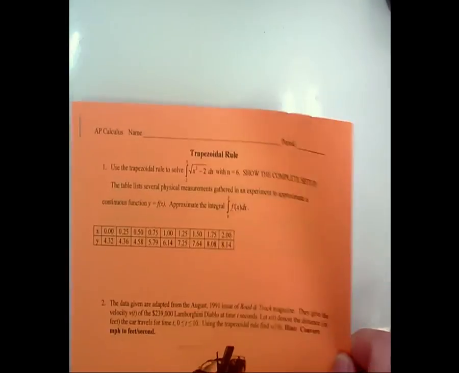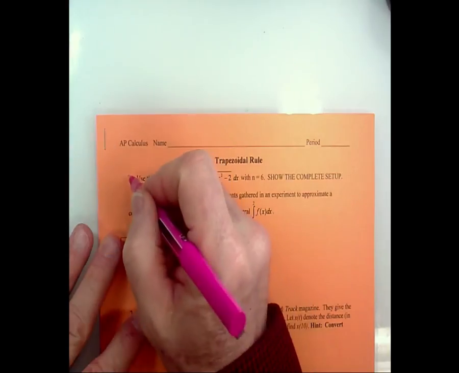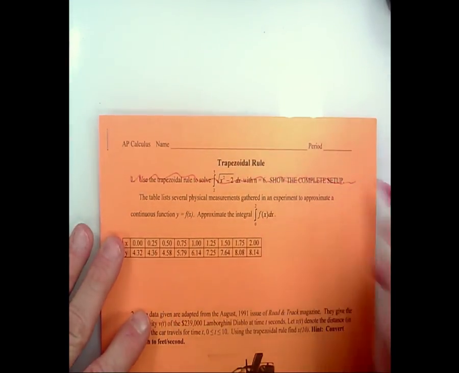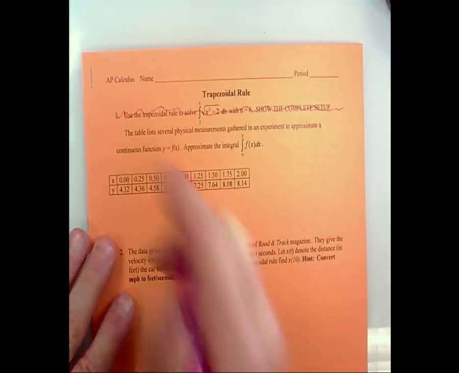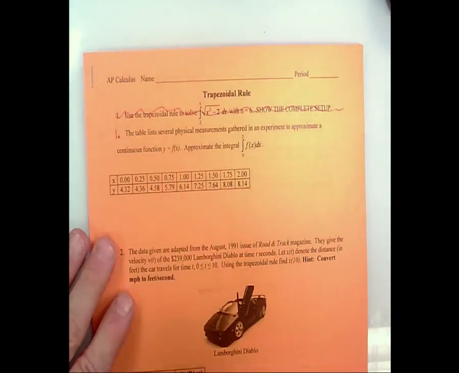Okay, there's a typo at the very beginning, and I've got to fix this. I didn't realize this. So you see this problem right here. We're going to cross this out. Okay, and number 1 starts here. Okay?